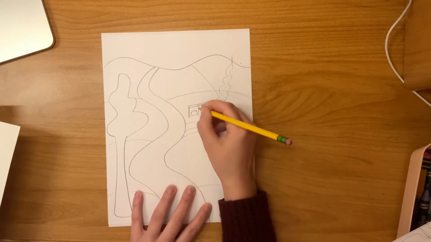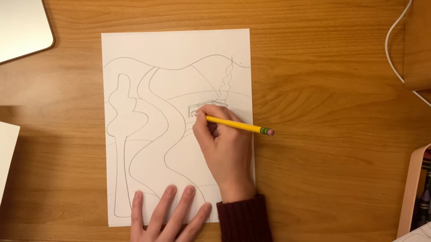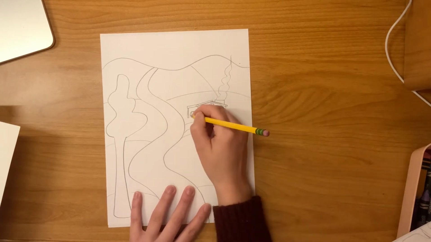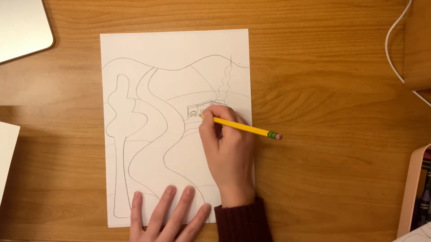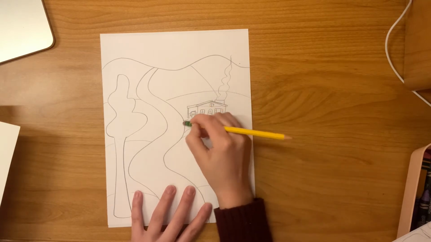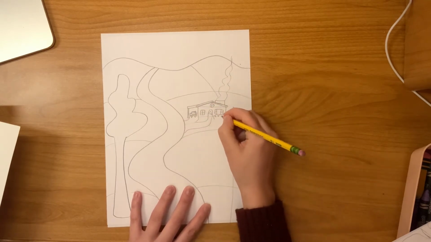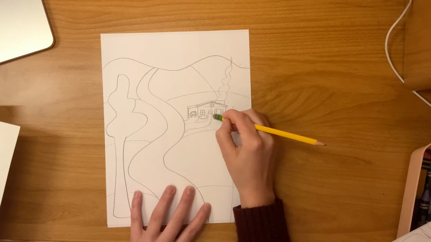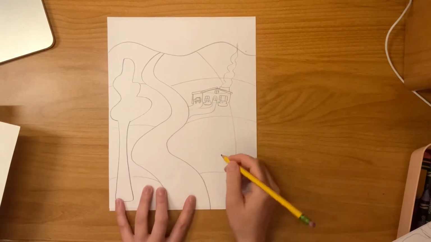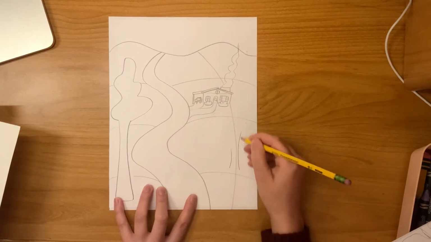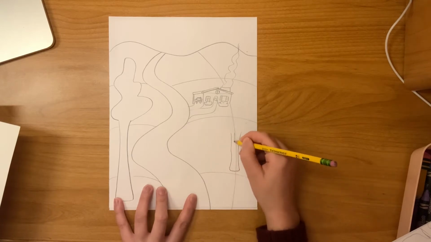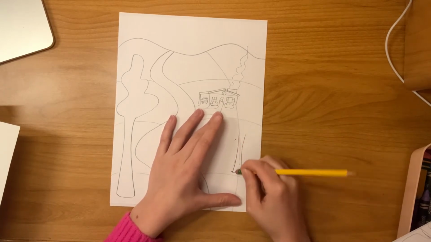Now I'm adding in a little car and a garage just to add those kinds of unexpected details, making this really interesting to look at. Then I'm going to start adding in some bushes. We can add in trees. We can add in all sorts of things. If you want to have pets, you can add those in. Do you want to add a farm?